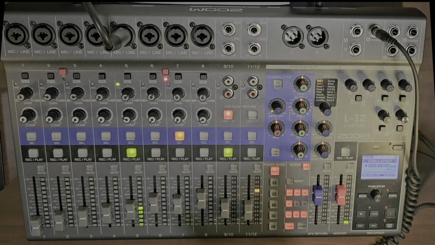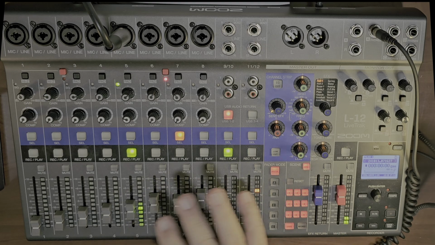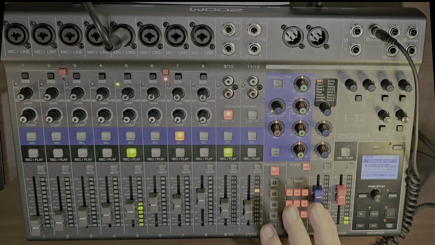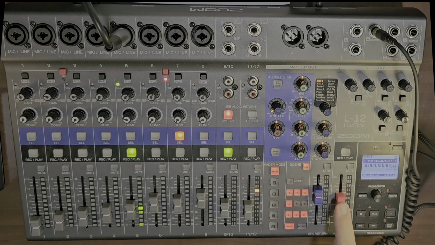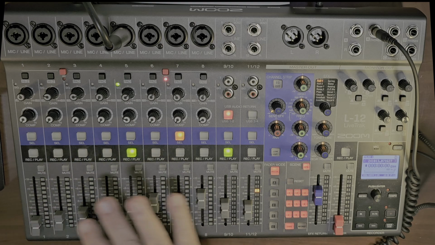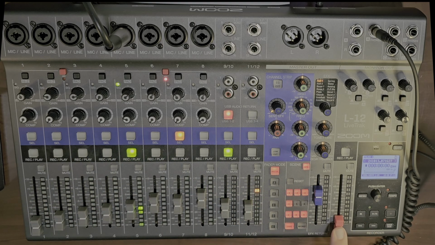So my suggestion to everyone is, when you're going to save the scene for your rehearsal, bring your master volume down, save it all the way down. So when you recall, everything else will have the perfect volume, but the master, when it first comes on, won't blow your speakers out. You can then bring up the master to the level you want after you recall your rehearsal scene. And I'll tell you why in a second.